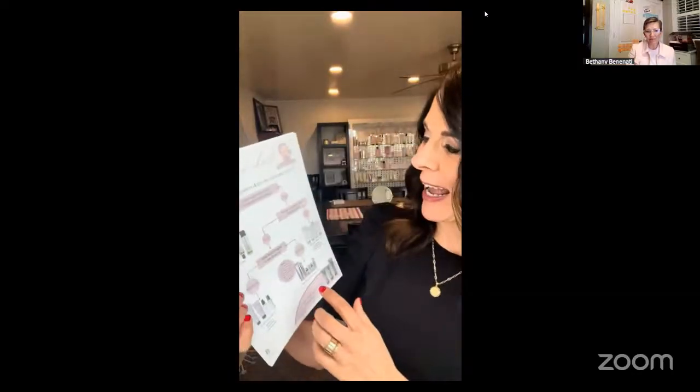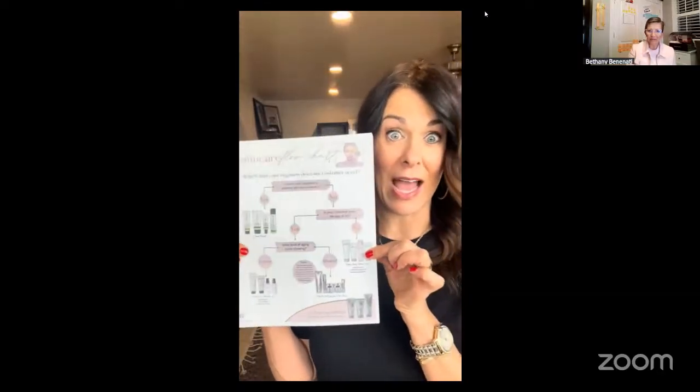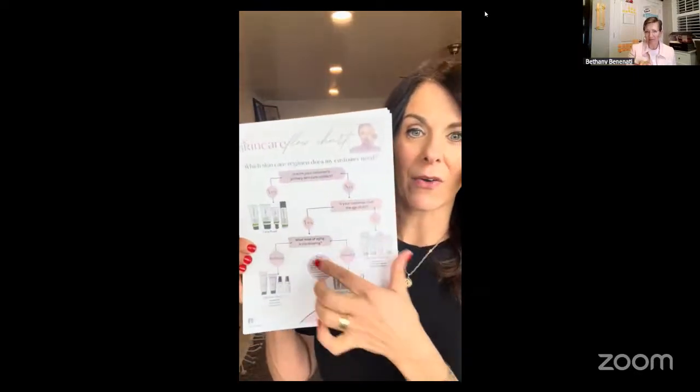But I love what Erin helped me do, and she helped me create these flow charts, and you know, they're just so beautiful. She's just so good. And I love how this helps you figure out what skincare line is best for them. Now, I want you to remember that it doesn't mean that that's what they're going to choose, or that's the one they're going to buy, but it does give you a way to figure out, okay, what would be best.